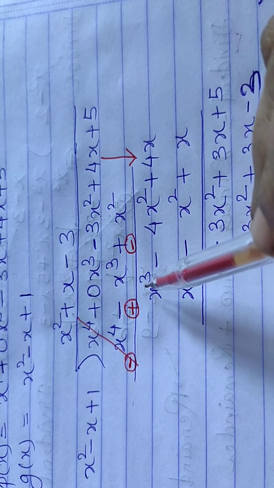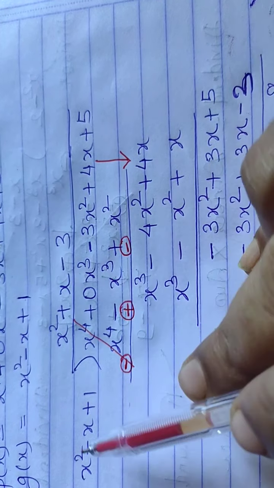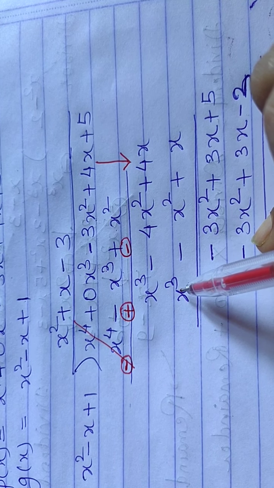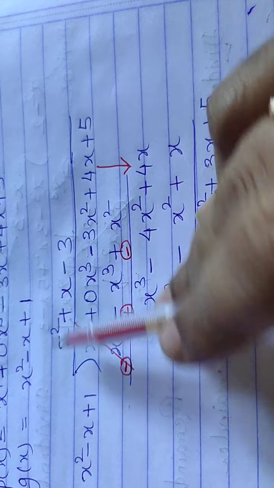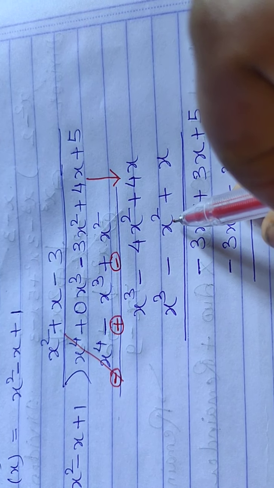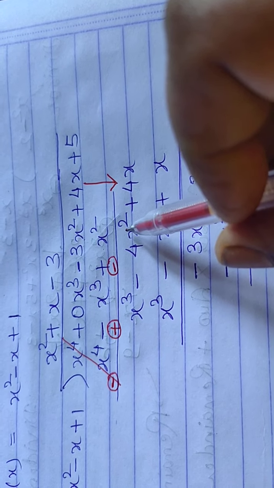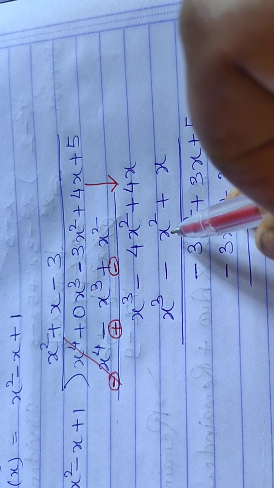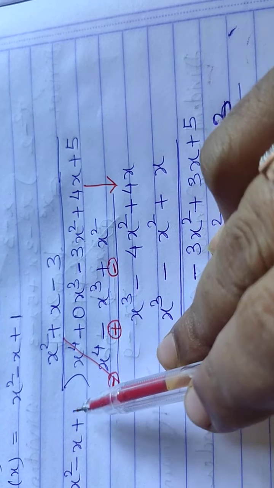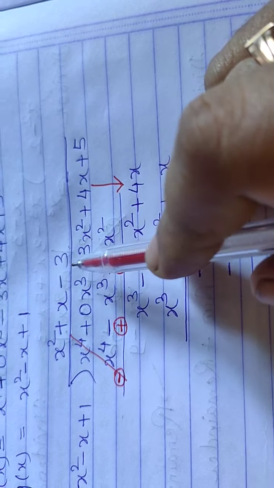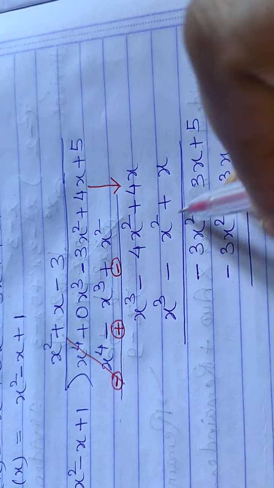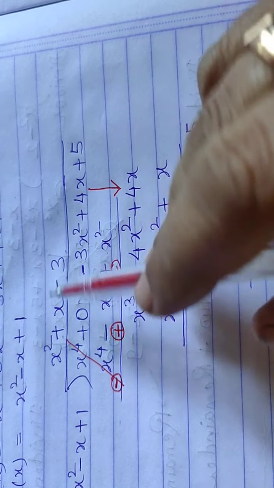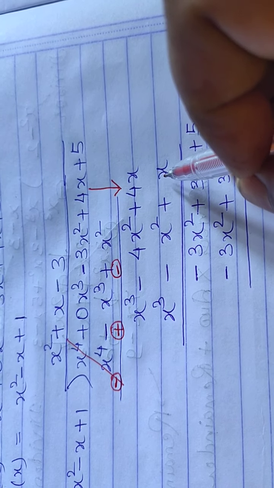So the first term we should get the same. X into x square, x cube term. Then x into minus x becomes minus x square. So below this x square term I have written this minus x square, and then x into 1 becomes x.